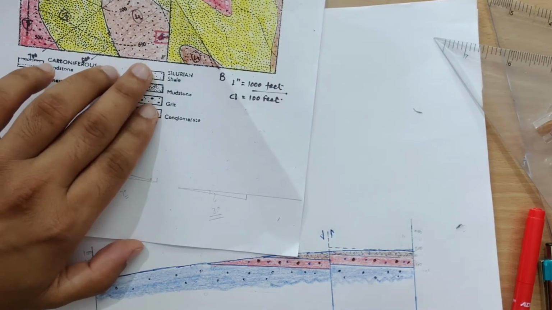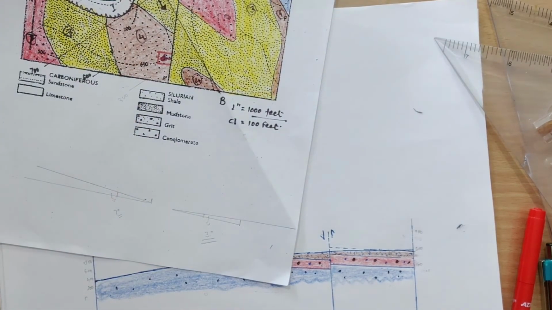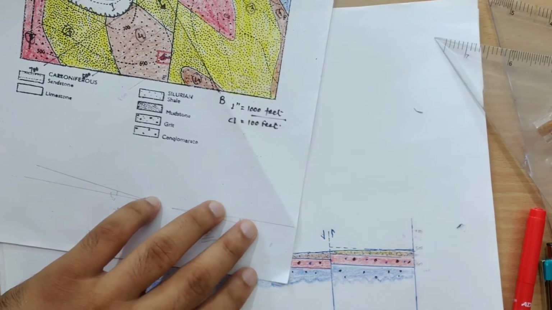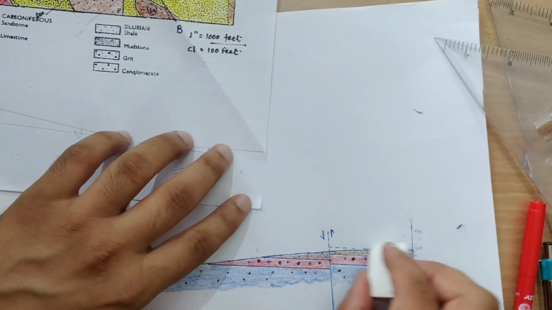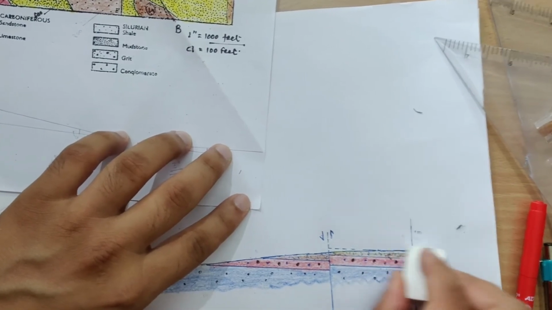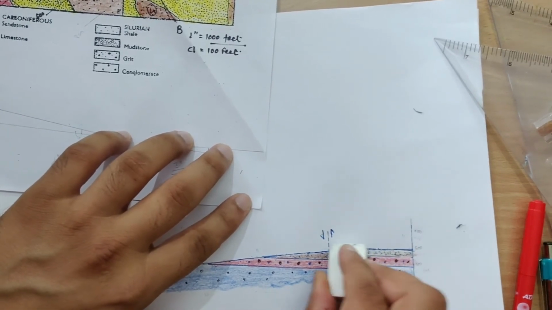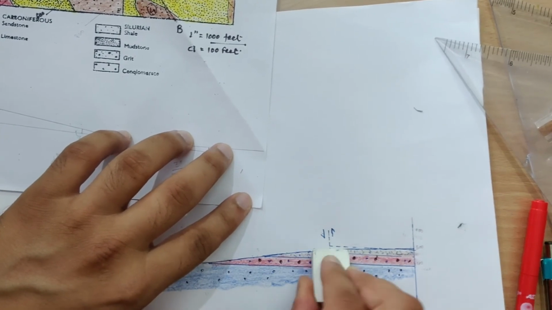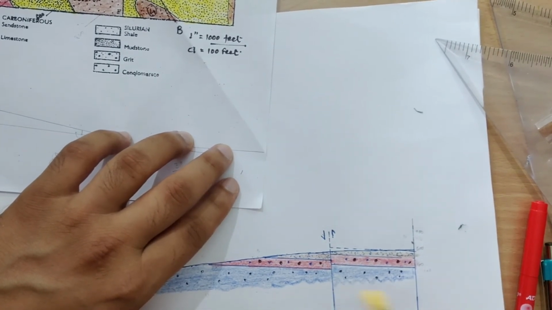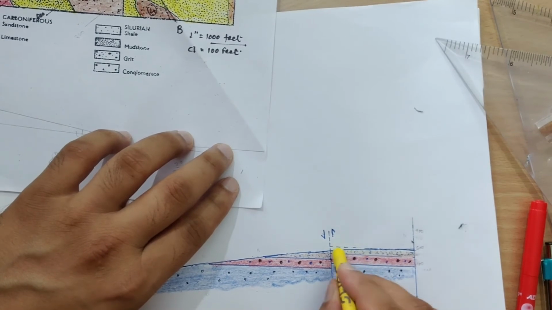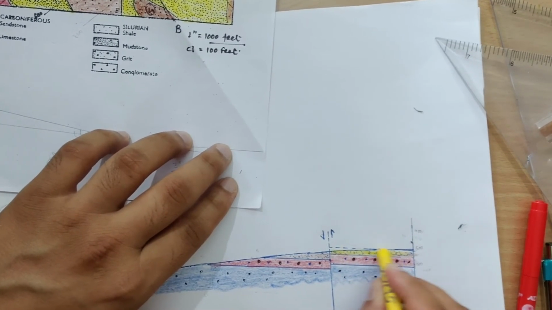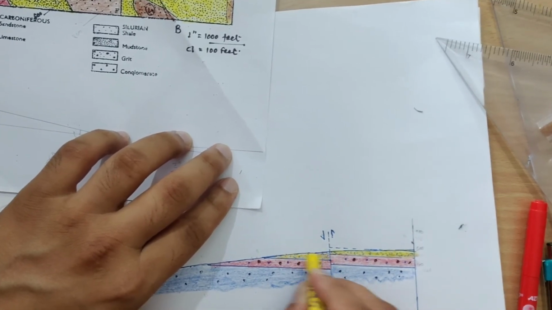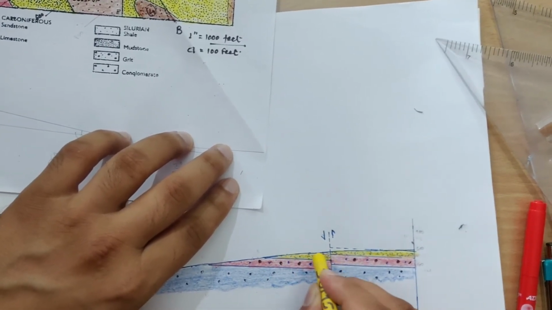So mudstone was represented by in fact yellow color. I filled the wrong color over here. We can fill the yellow color by removing first the brown color. The fourth is in fact brown color. So here you can fill the mudstone symbol, and that is the yellow one. So this is mudstone.